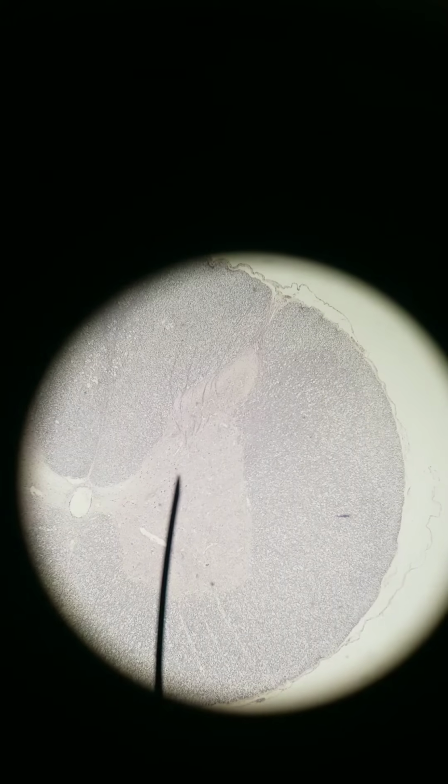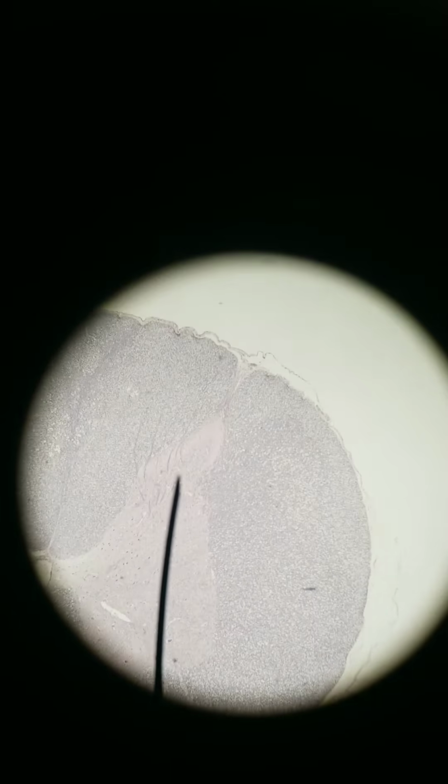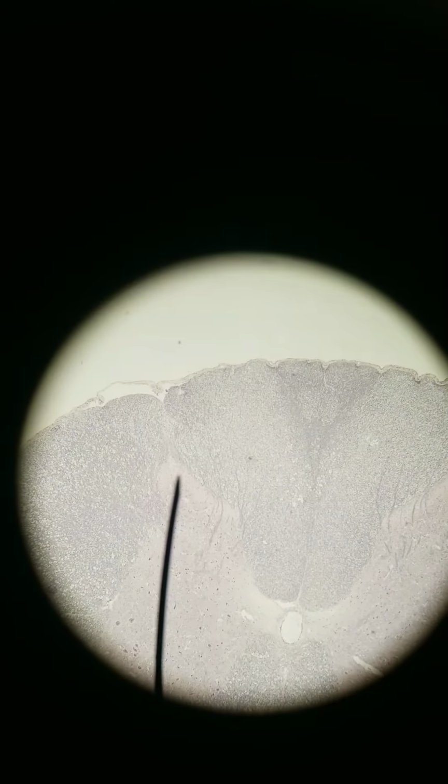But this is where we actually find most of the neurons, or all the neurons. All the neuron cell bodies are found in this butterfly shape. It's the gray matter. This is the gray matter of the spinal cord. White matter, where you find axons, that's all on the outside here. So white matter for the spinal cord is on the outside, gray matter is towards the inside. So it's opposite of what we see in the brain.